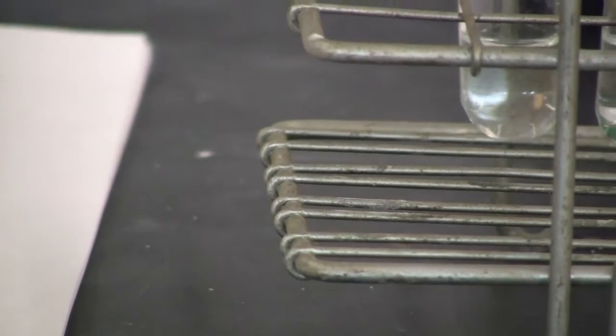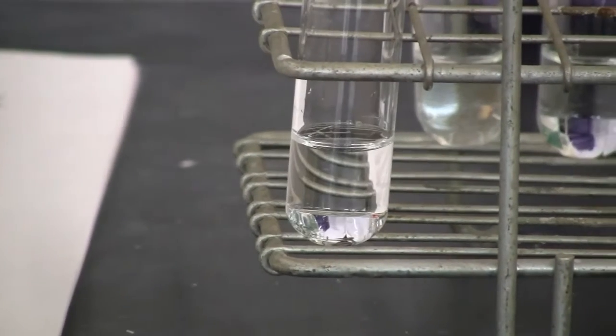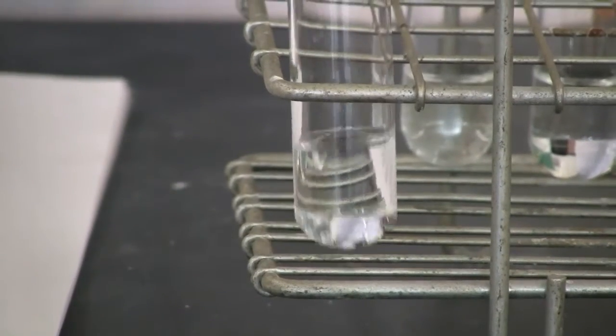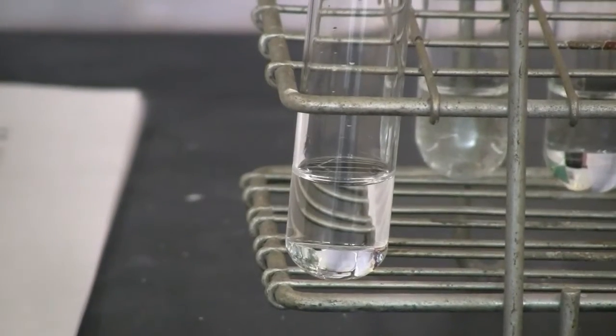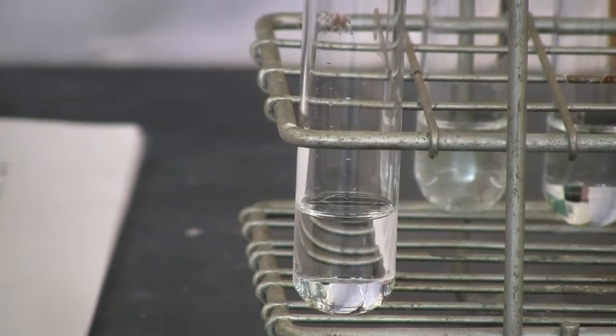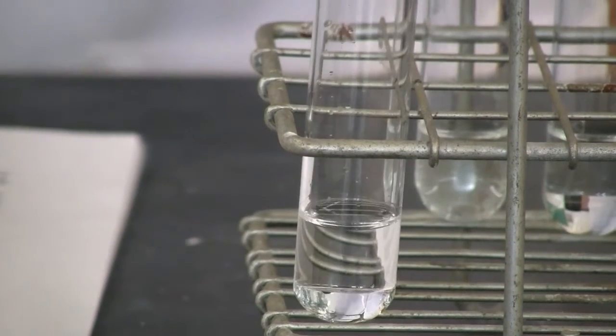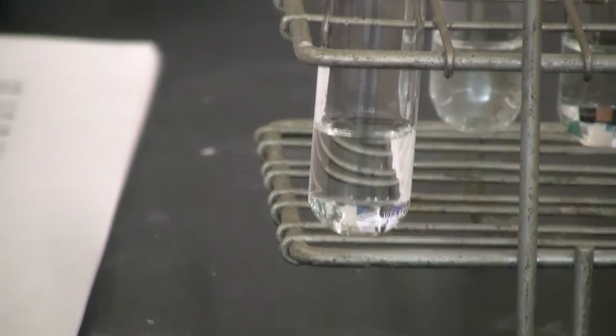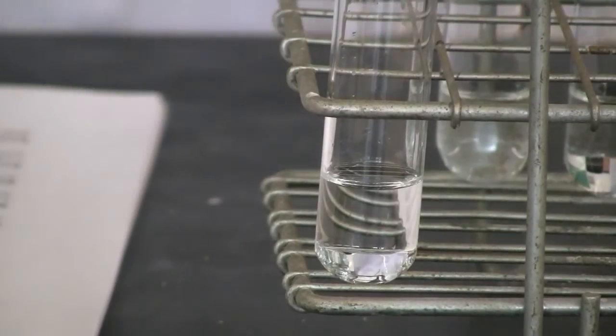Now move to reaction 4. Reaction 4 should be mixing sodium hydroxide with hydrochloric acid. Sodium hydroxide is already in there, so we need to add hydrochloric acid.